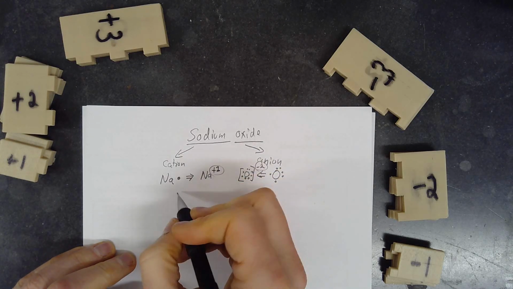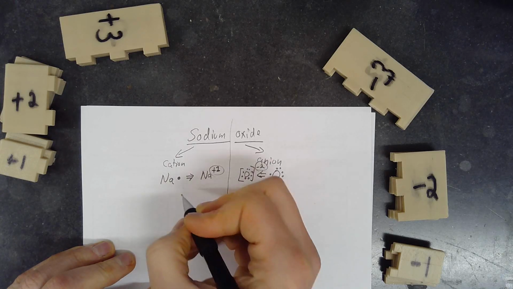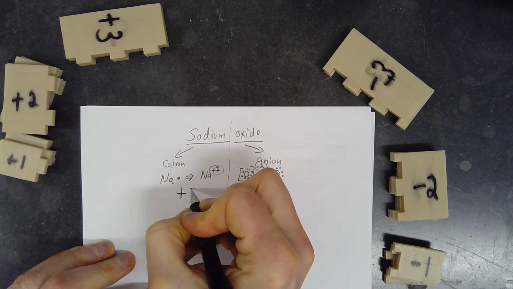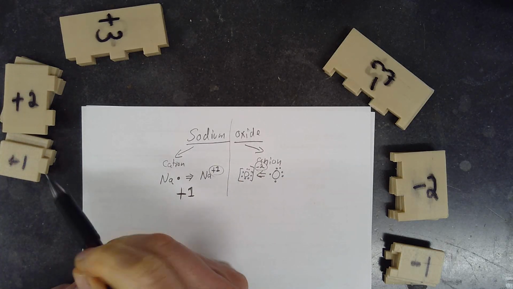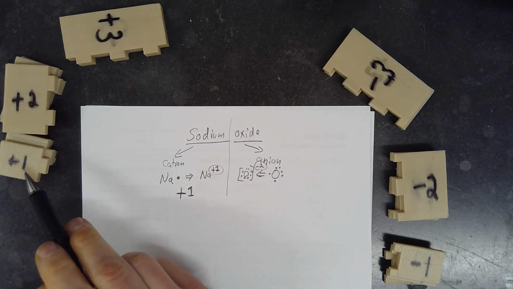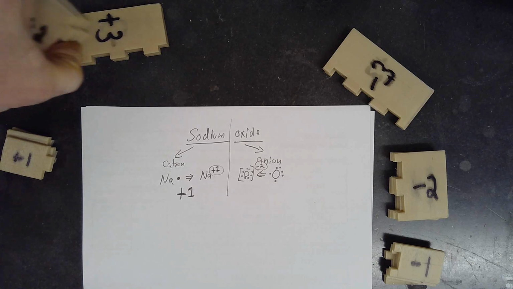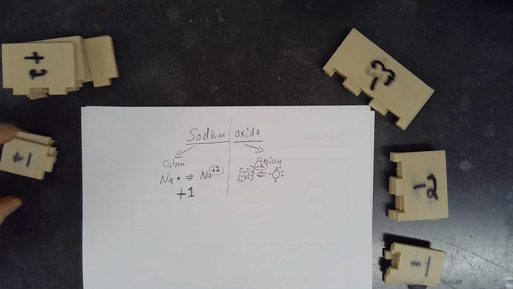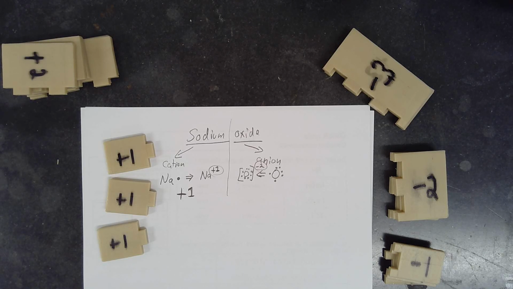All right, so the pieces that I'll be able to use for the cation portion of this are the +1 pieces. So out of these 3 stacks on the side, because sodium has a +1 charge, I'm going to use these pieces here. So now, these other sets I cannot use for this particular problem. I can only use the +1s.